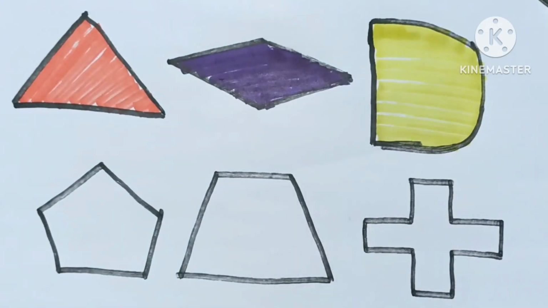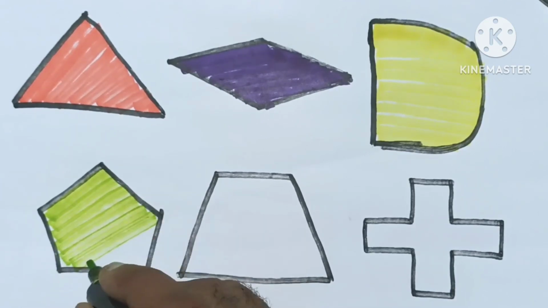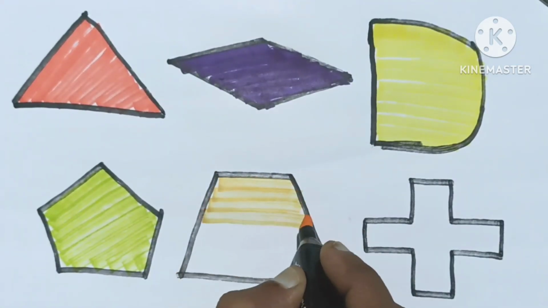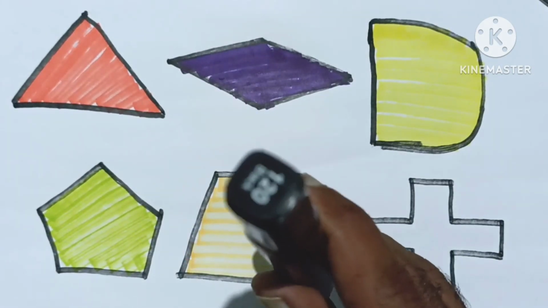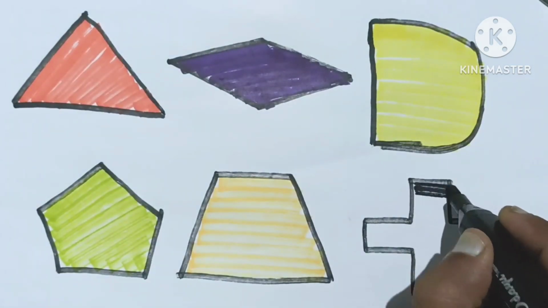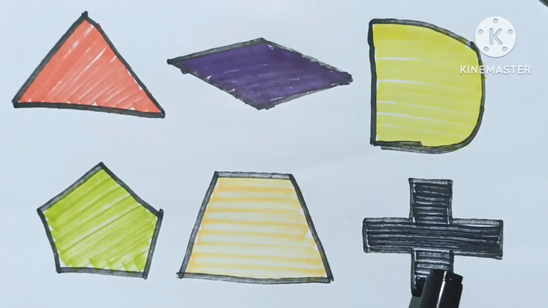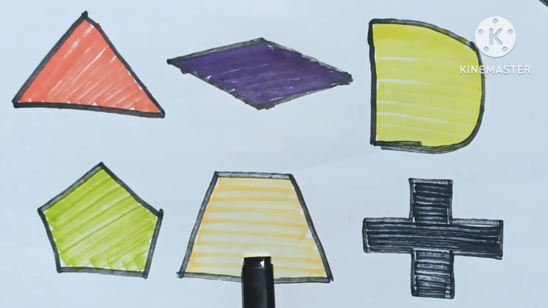Canada yellow color, yellow green color, fresh green color, black color. Now learn 2D shapes, triangle, diamond, semicircle, pentagon, trapezoid, cross.